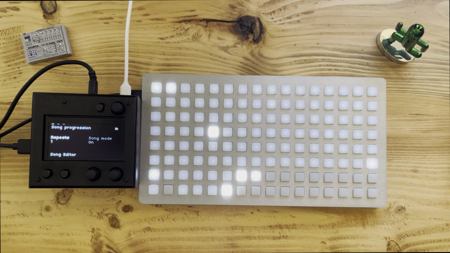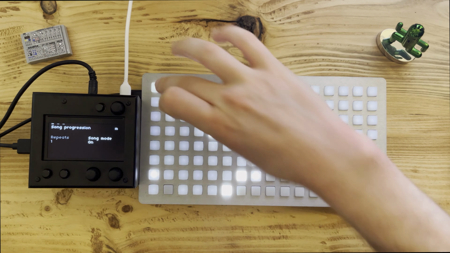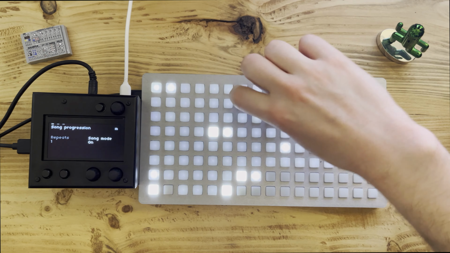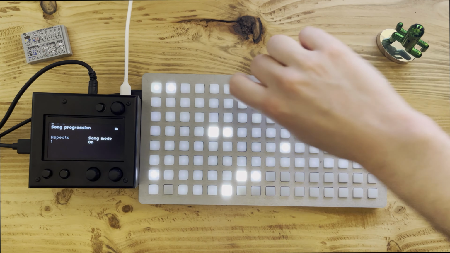On the Norns, you can change the number of times that a song pattern repeats. And you can also turn song mode off so that it doesn't repeat unless you intervene. So in this way you can create clusters that are separated from each other, and then you can navigate between them when you want so that you can perform your song.